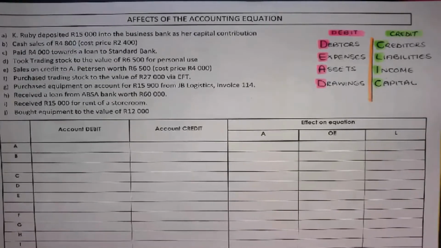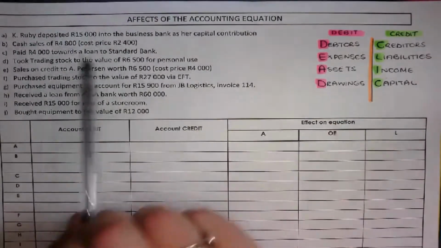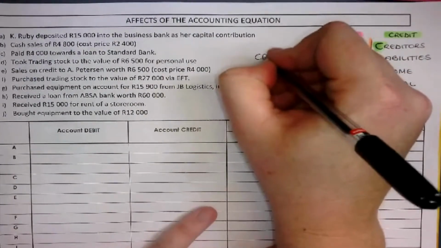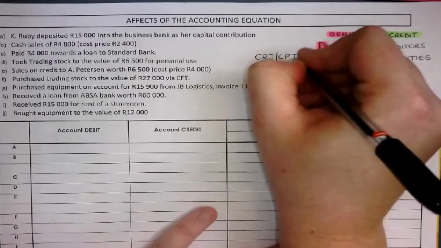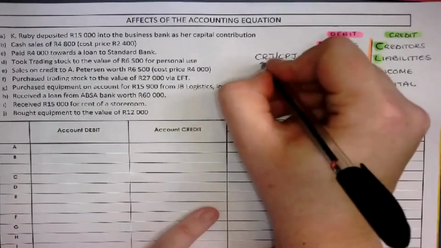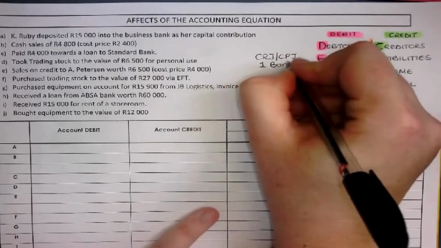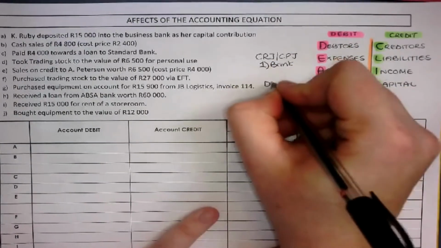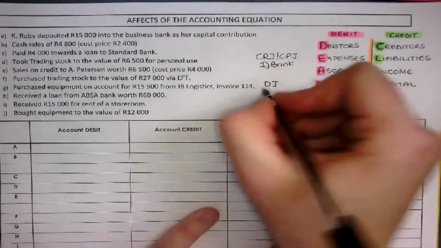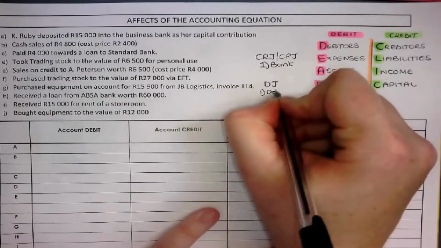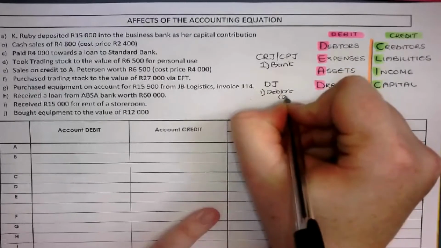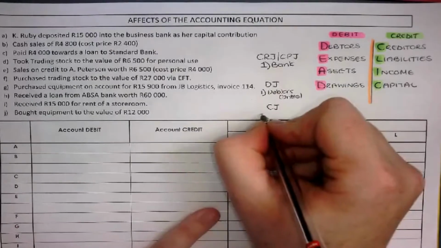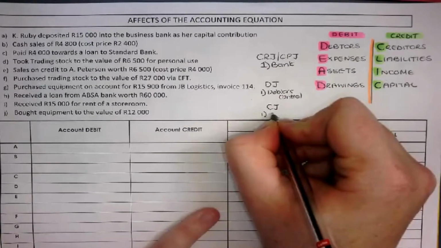When looking at the accounting equation, there are always going to be two accounts that are affected. Just to keep in mind, if it's a CRJ or a CPJ, if that's where this transaction would go, one of the accounts is always going to be bank. And then you've got to figure out what the other account is. If it's a debtors journal transaction, one of the accounts is always going to be debtors control. And the same as if it's a CJ transaction, one of the accounts is always going to be creditors control.